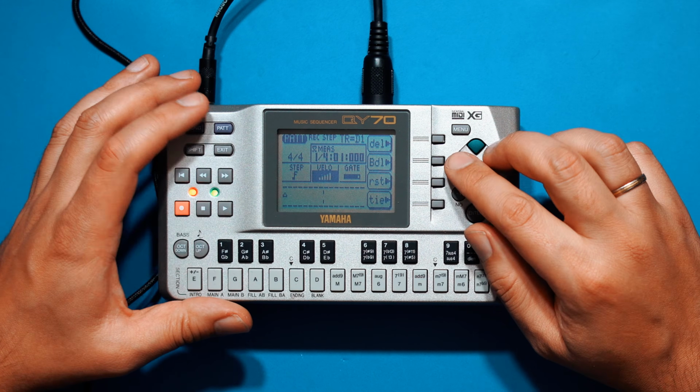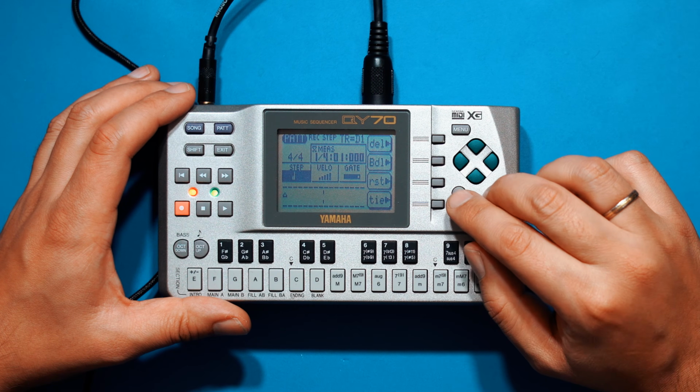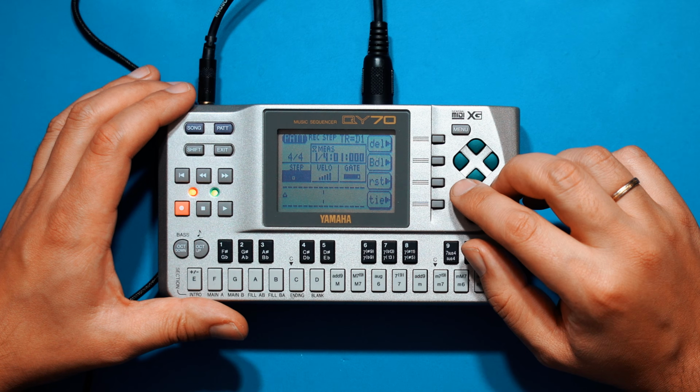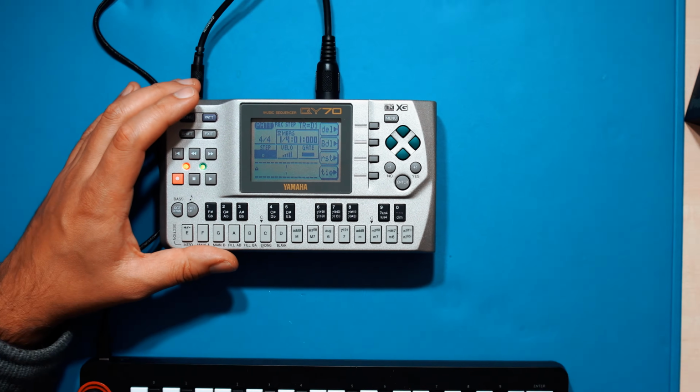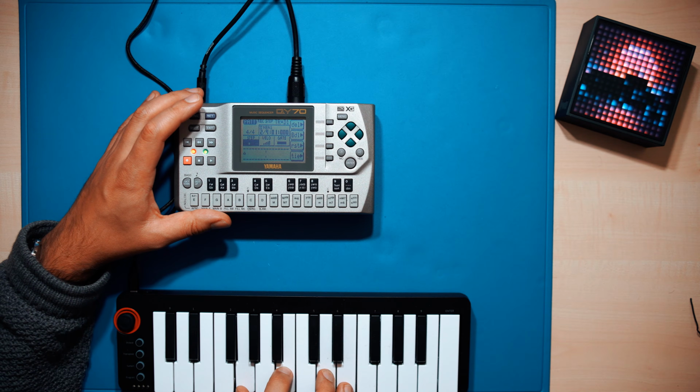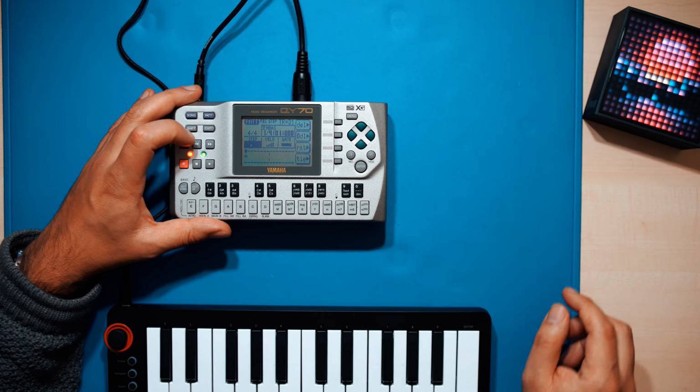Then just play 4 chords on the keyboard: A minor, E minor, D minor and F major, while playing the upper E along every time. Result should be like this. Let's listen.